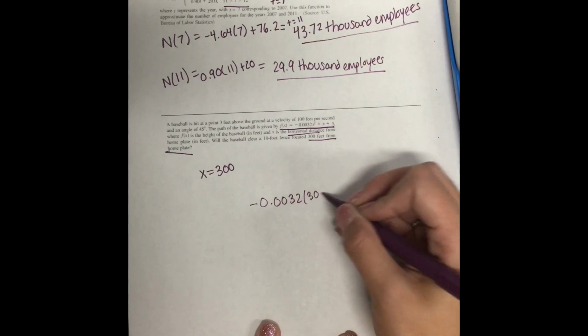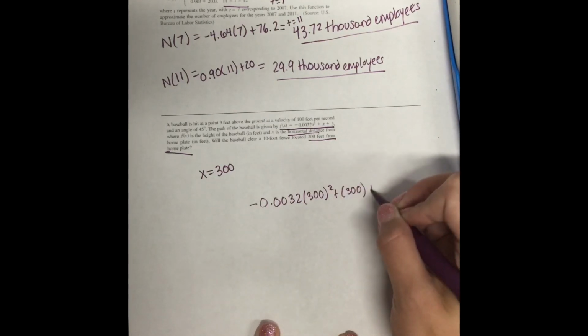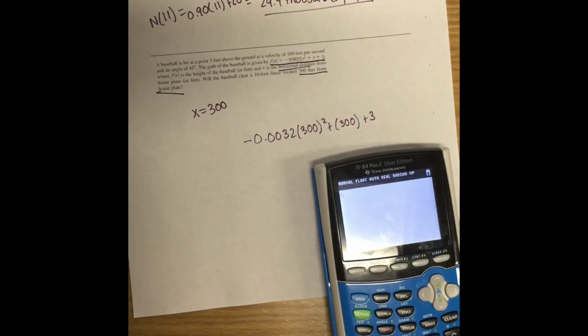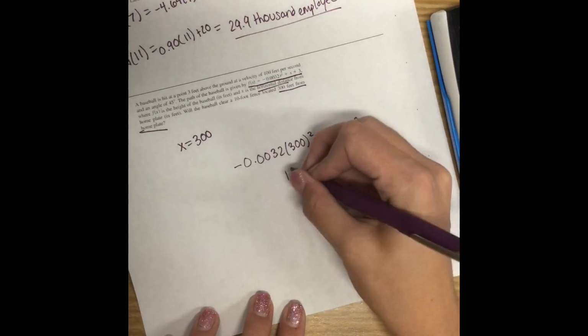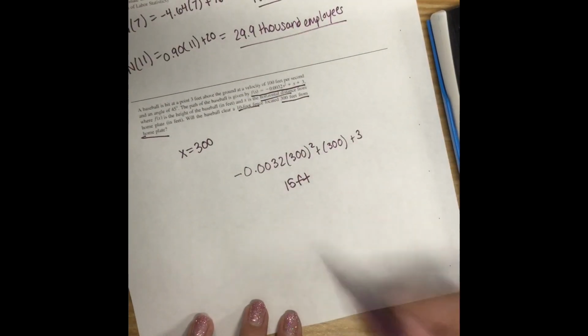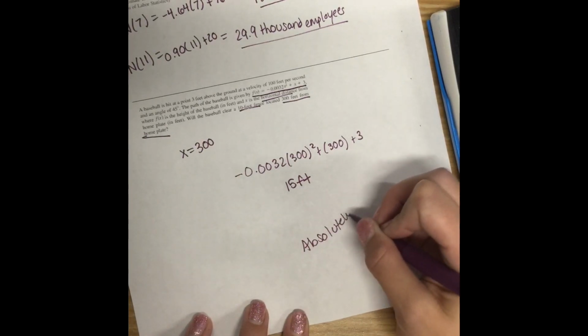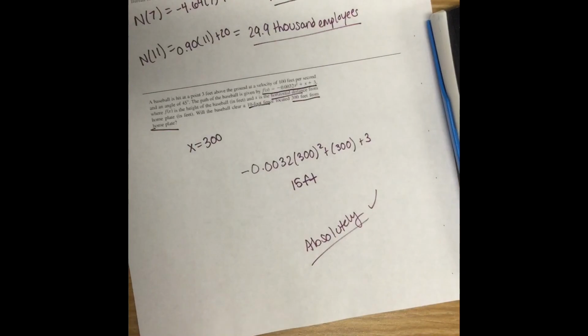This problem sounds like it sucks, but literally we're just plugging in 300 to figure out the height of the baseball. So you can do this. Believe in it. Believe in the power of math. 15. So this is saying it would be 15 feet. So would it clear the 10-foot fence if it's going 15 feet high? Absolutely. We got 5 feet to spare. Woohoo!